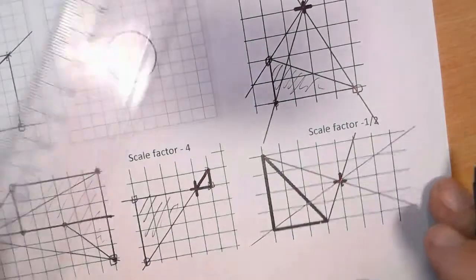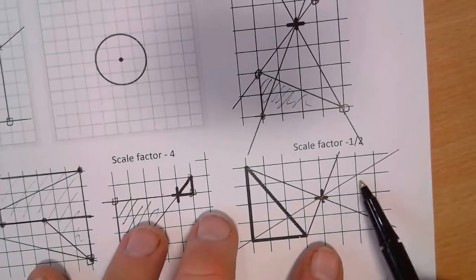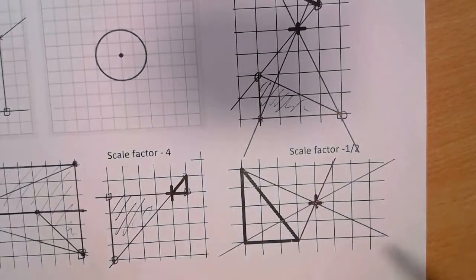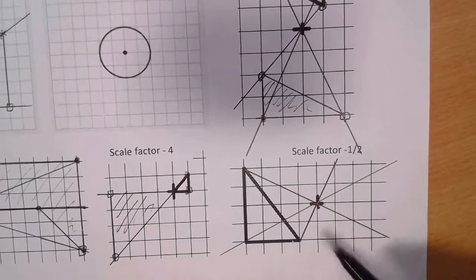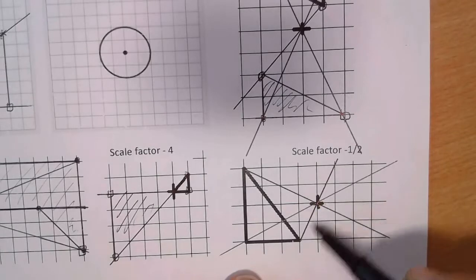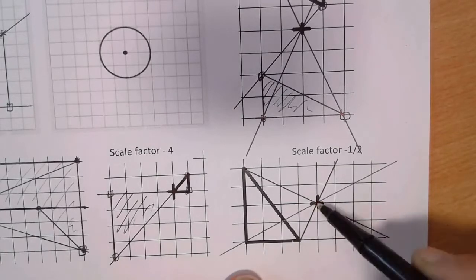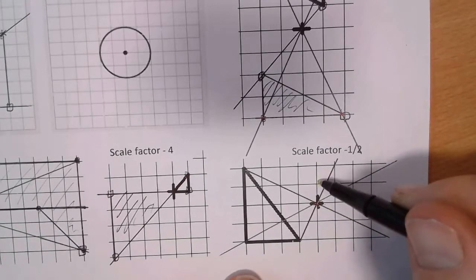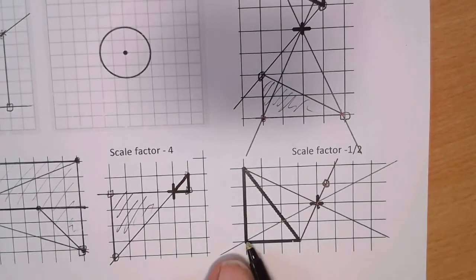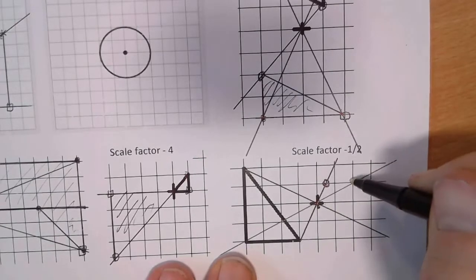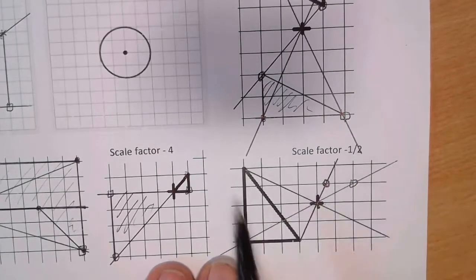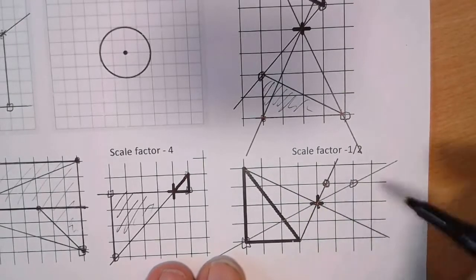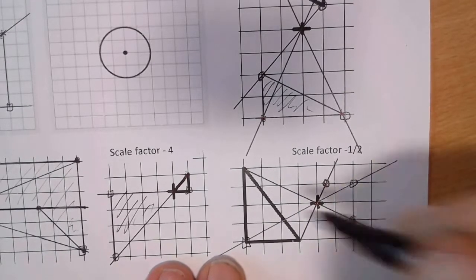Now I want scale factor minus, so I'm going this way, 1/2, so half of the original distance. So if you have a look at this one here, that distance there is kind of 2 down and 1 across, so it's actually going to become 1 up and 1/2 across. It's just here. This one, instead of being 4 across and 2 up, is 2 across and 1 up, is here. And this one, instead of 4 and 2, is 2 and 1 the other way, which is here.